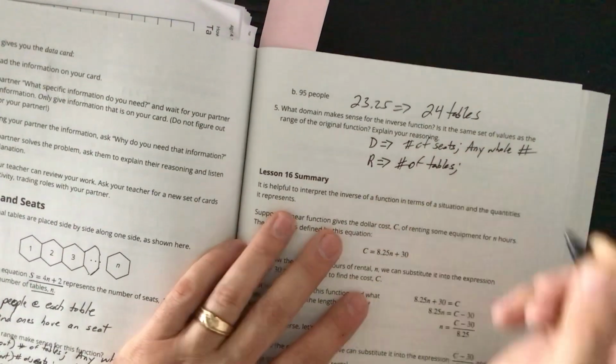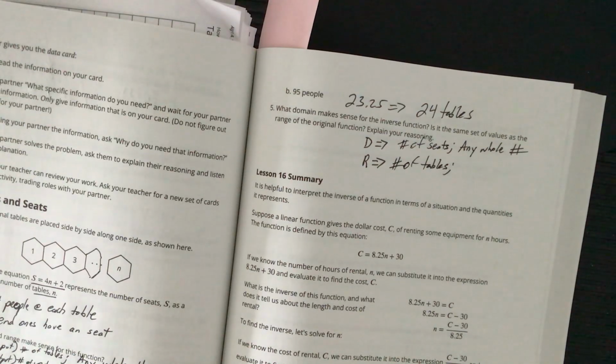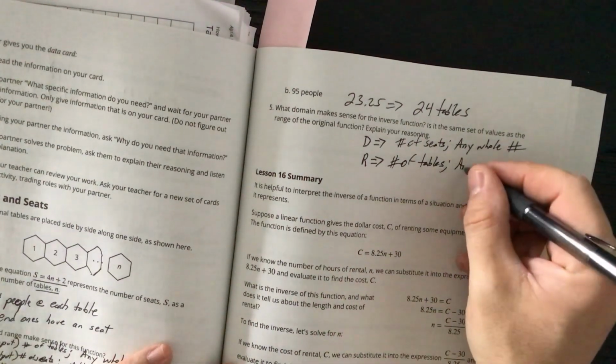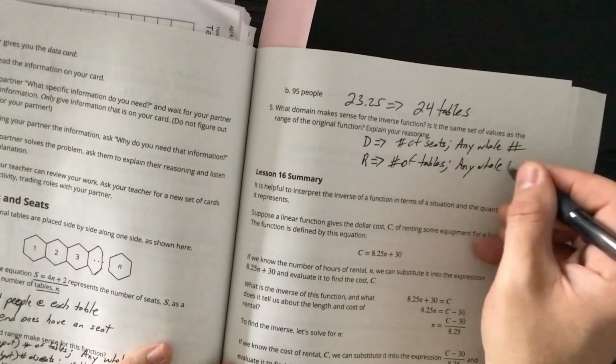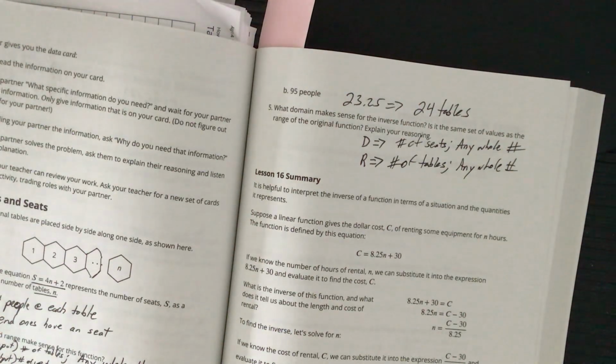So what is possible for the number of tables? Have a fraction? No. Decimal? So any whole number for that as well? Both, obviously, whole numbers mean no negatives, no fractions, no decimals.